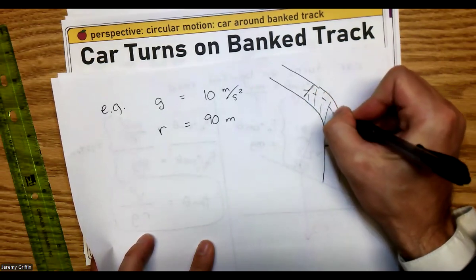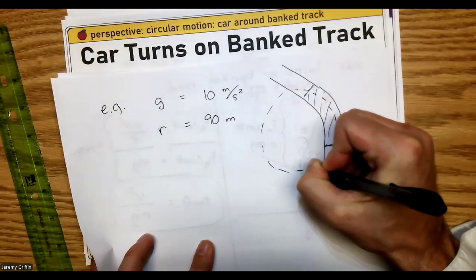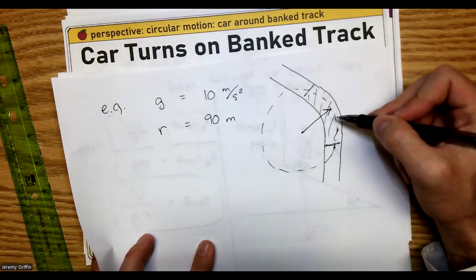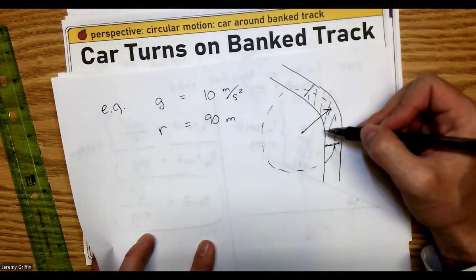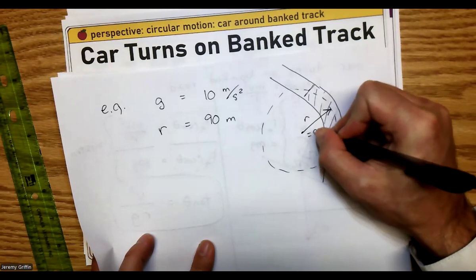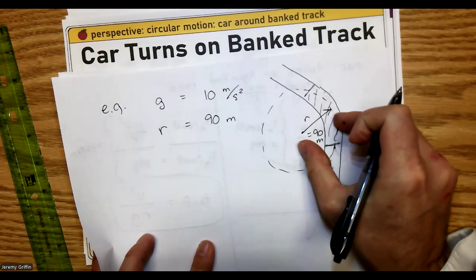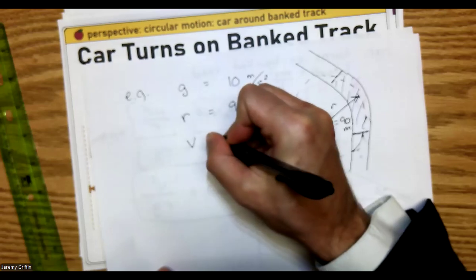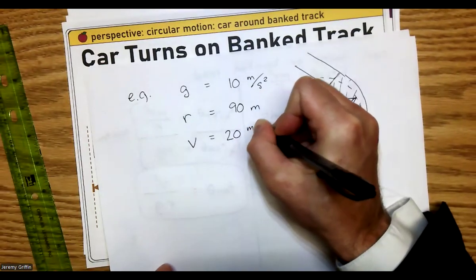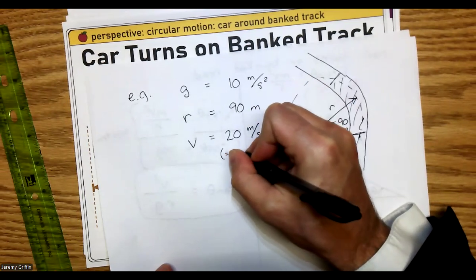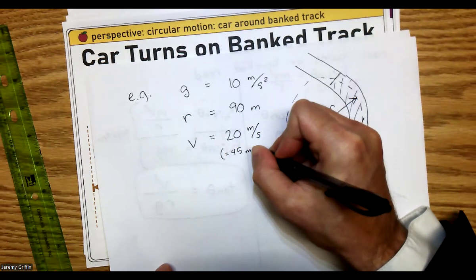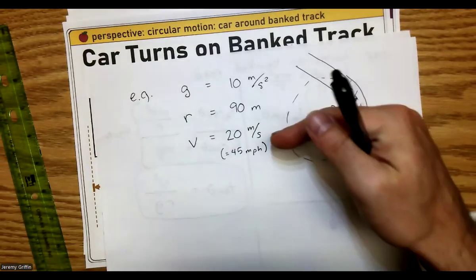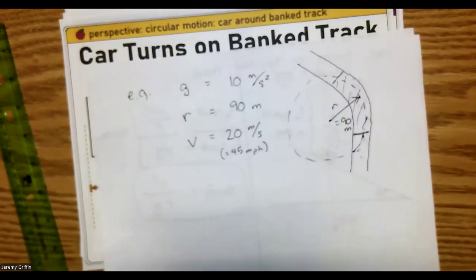If I fit a circle flush to that curved part of the road, what is the radius of that circle? What did I just tell you it's equal to? 90 meters. Radius is 90 meters. Okay, got that? And I'll give you one more number. Let's say the speed limit is 20 meters per second. By the way, somebody asked me earlier, I looked it up. It's 45 miles per hour. But guys, are you going to do miles per hour in this class? No. So that's 20 meters per second. It's the same thing.